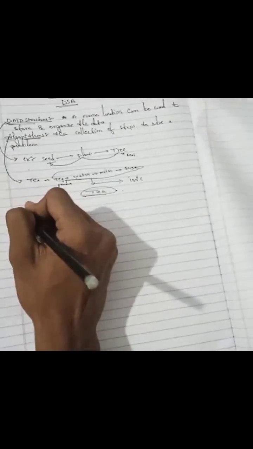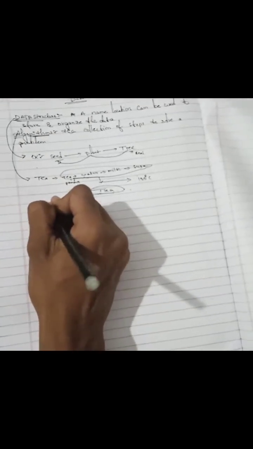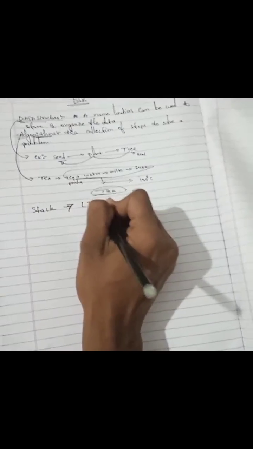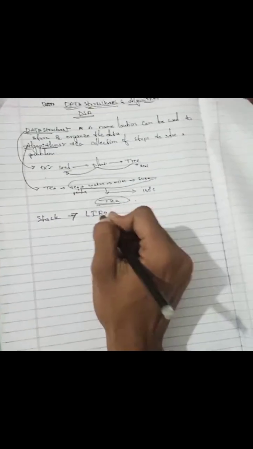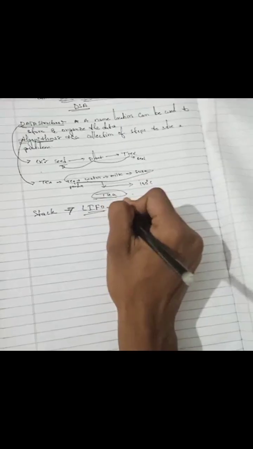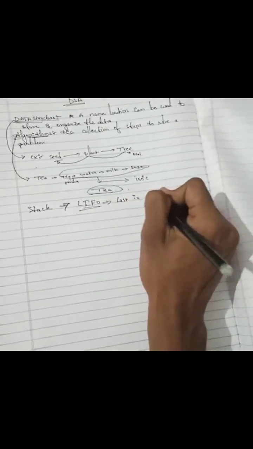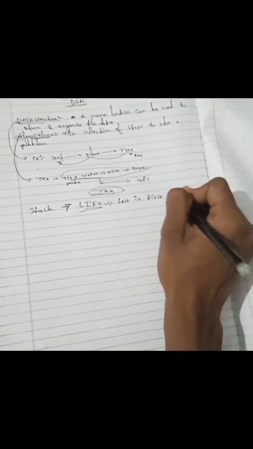Stack is a LIFO data structure operation. LIFO means last in, first out.